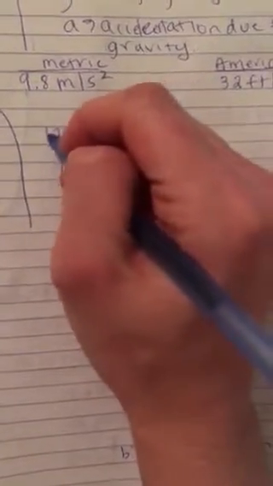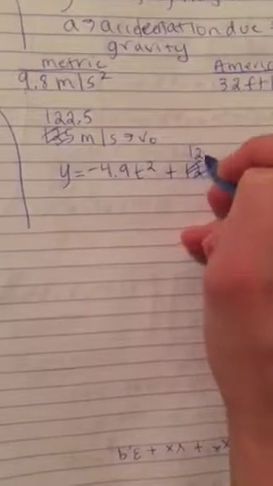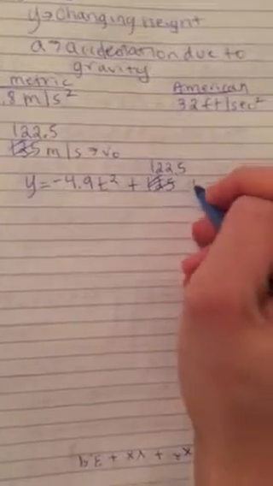Oh, sorry, I lied. The initial velocity is actually 122.5. Yeah, that's going to make a huge difference. My apologies on that. I just checked over on my screen. All right, and then on this one, the initial height was really 0. It's being launched right from the ground.